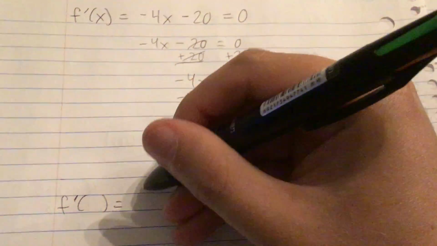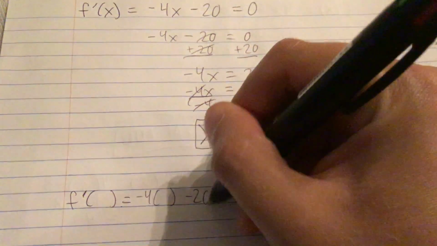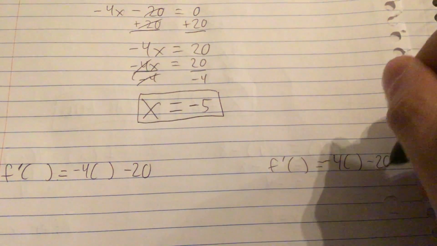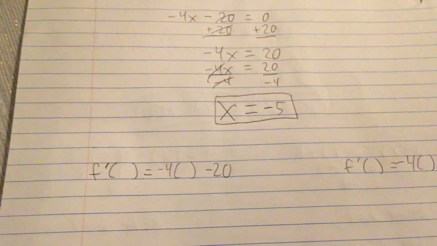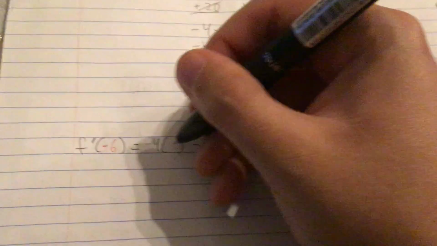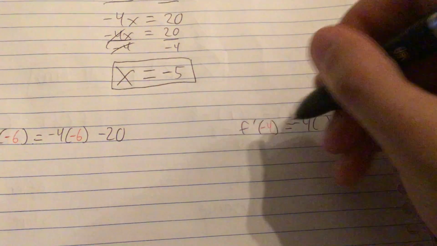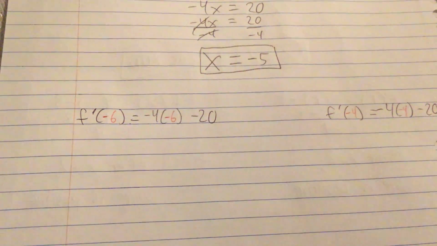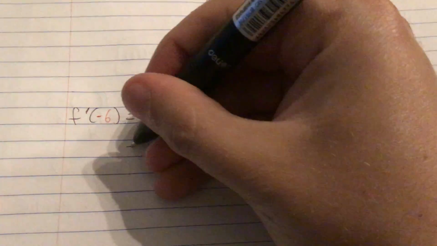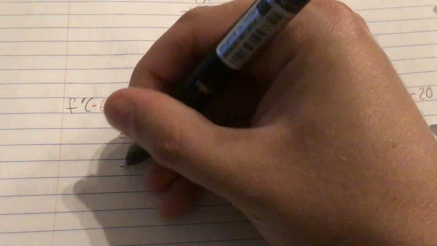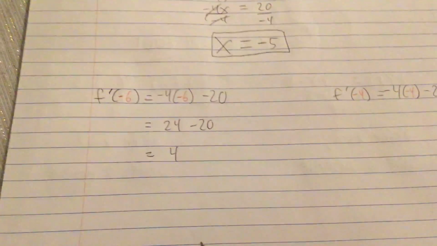My derivative formula is negative 4x minus 20. So now let's go one space to the left of negative 5. Let's go with x equals negative 6. And let's go one space to the right of negative 5. Let's go with negative 4. So negative 4 times negative 6 would be positive 24 minus 20. I don't care too much about the number, but I do care about the slope being positive before my critical point.